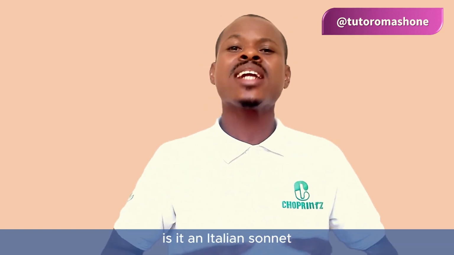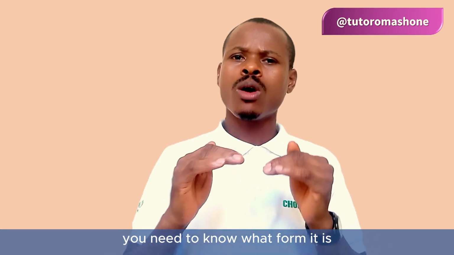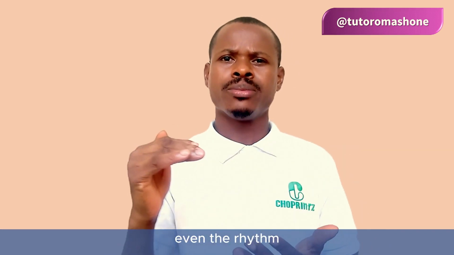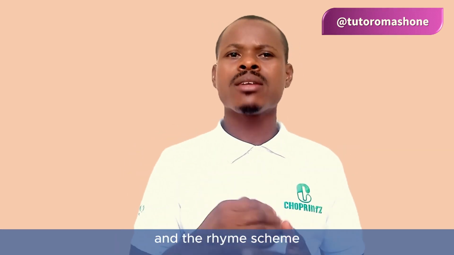Is it a Shakespearean sonnet? Is it a Spencerian sonnet? Is it an Italian sonnet? You need to know what form it is. Even the rhythm, you need to look at the rhythm as well, and the rhyme scheme.